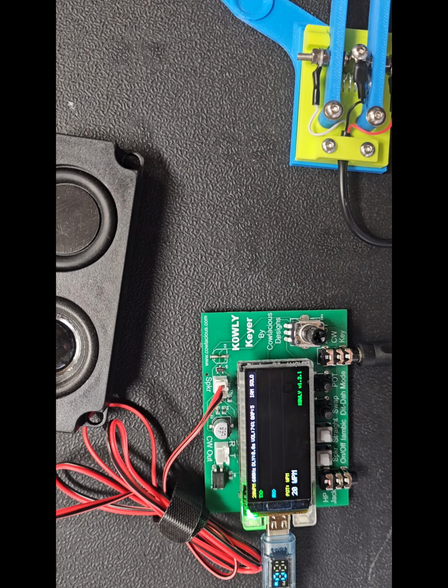And today I'd like to introduce the K0WLY code keyer project that I've been working on. Just to go over some of its features real quick. It's an iambic mode A keyer with adjustable speed from 5 to 40 words per minute. It's capable of having Farnsworth spacing for practicing. So you can set it for things like 25 words per minute with a Farnsworth spacing of 6 words per minute. That's adjustable across the full range.